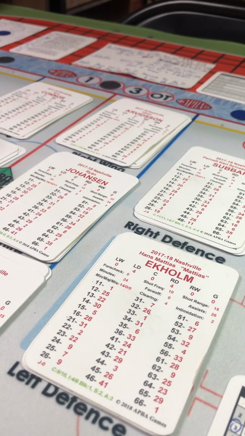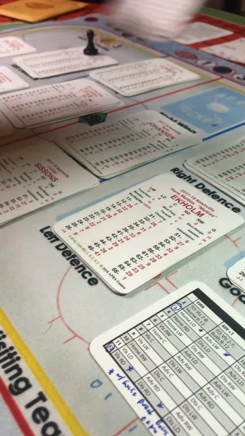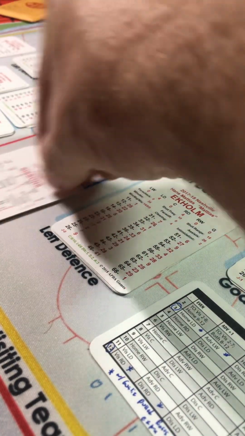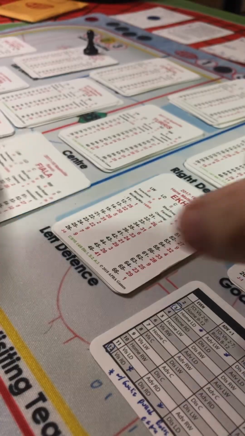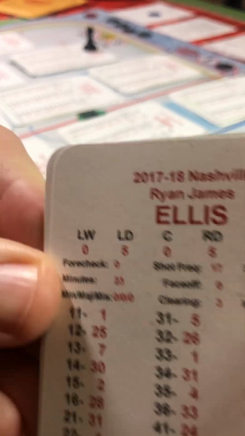Now the Predators go off of the ice. Let me just demonstrate this, setting this down here. Hopefully you can see it. So we got 4, 8, 12, 16, 21.